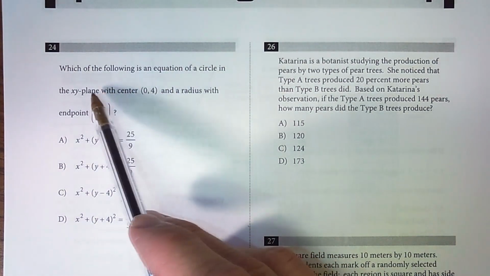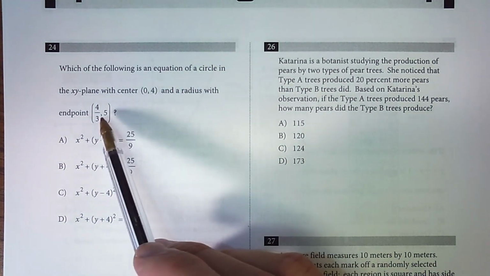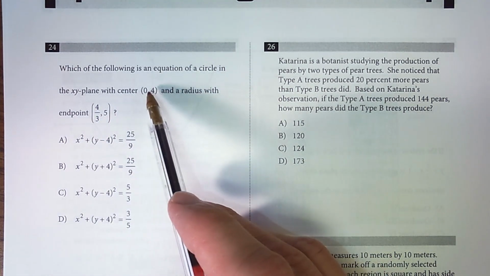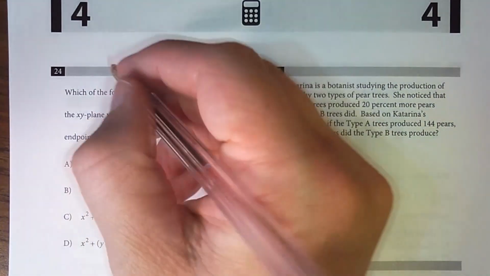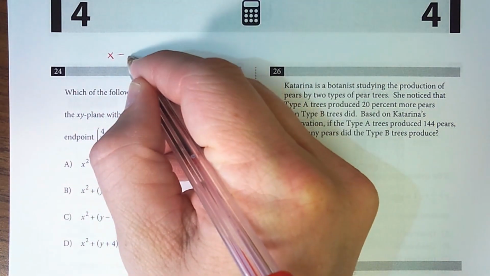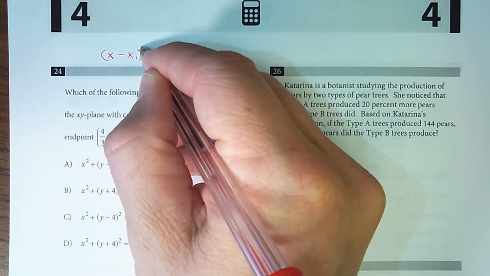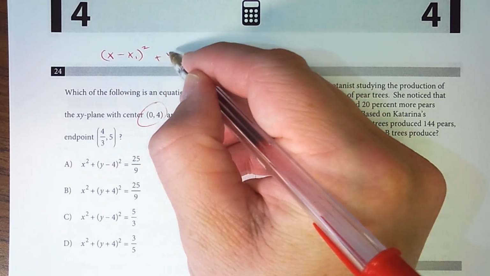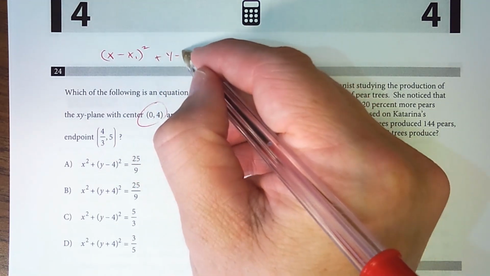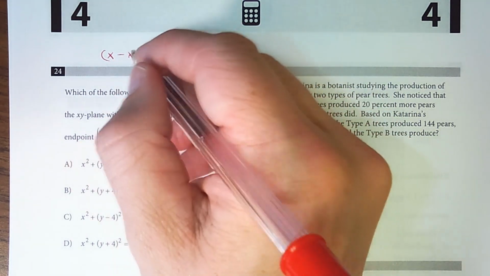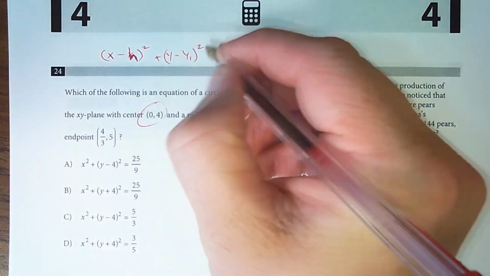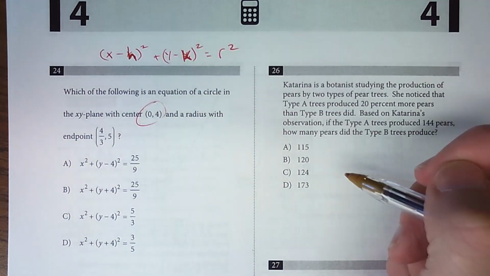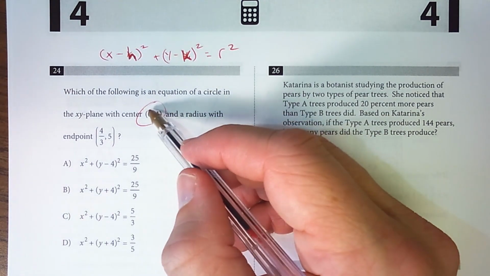Which of the following is an equation of a circle in the xy plane with center 0, 4 and a radius with that endpoint? Okay, so if it's going to be the center of 0, 4, for a circle it's x minus x1 squared, and that x1 comes from the center, plus y minus y1 squared, and actually the equation is usually written as x minus h and y minus k equals r squared.